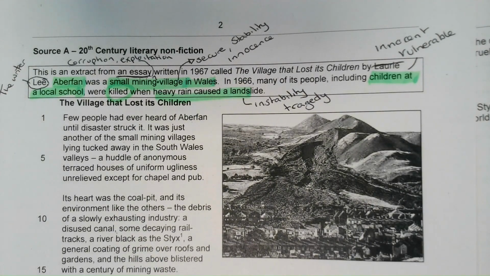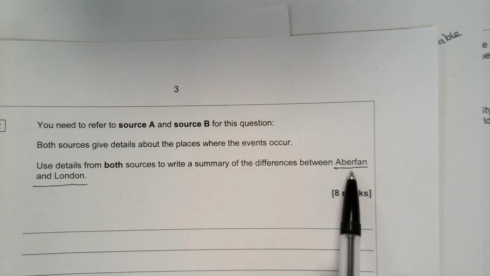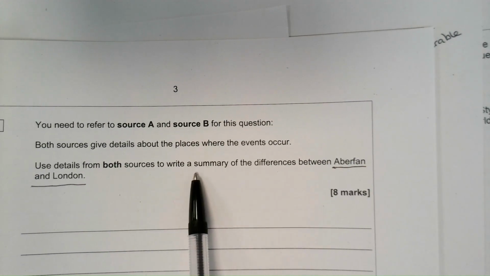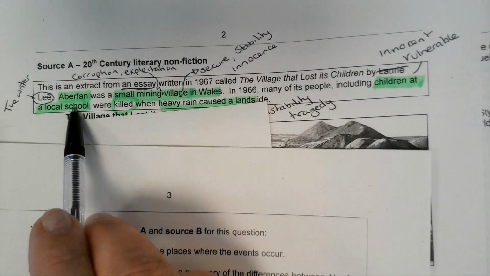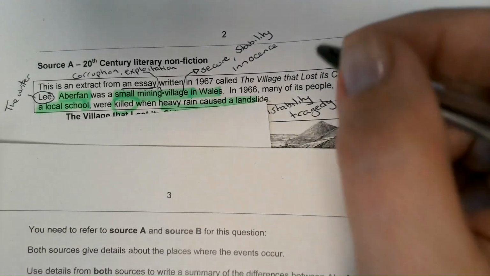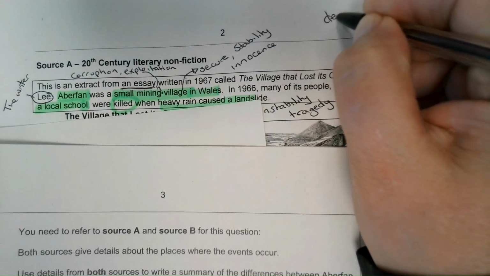To read the rest of the text, I might have a quick glance at the other questions to guide. So question 2 is talking about the differences, summarise the differences between Aberfan and London. So we know this is Aberfan, we've just read that. So I want to be looking at what Aberfan is like.